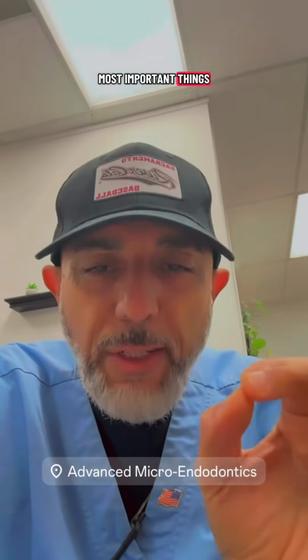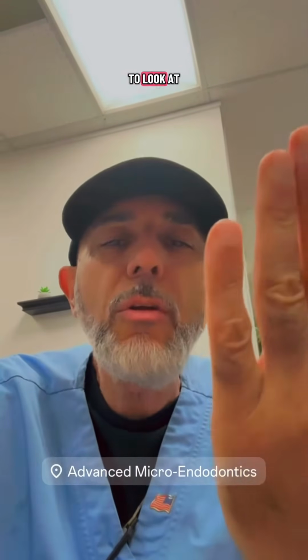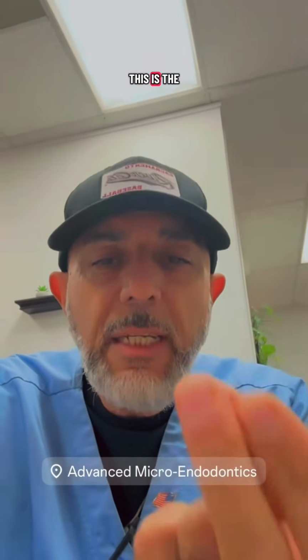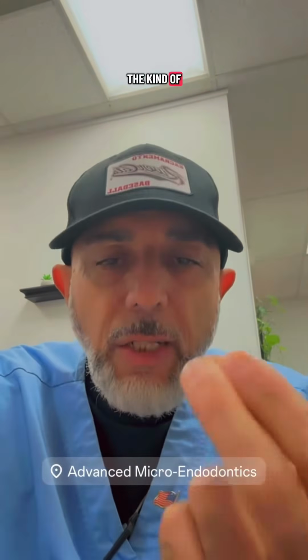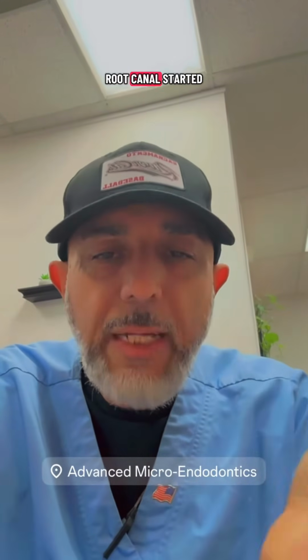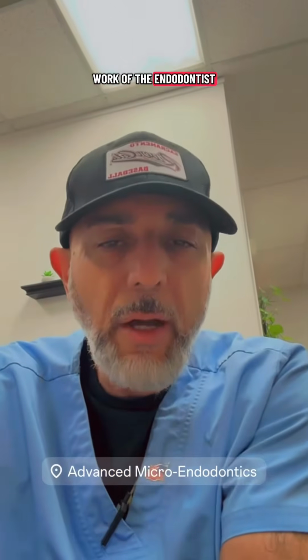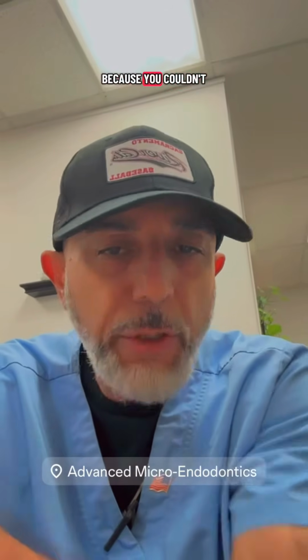One of the most important things I forgot to mention is case selection. If you're a general dentist, you should be able to look at a PA or a couple of PAs, multiple angulation PAs, and be able to tell if this is the kind of tooth that you can do. If it's not the kind of tooth that you can do, don't get the root canal started. Don't complicate the work of the endodontist that you're going to refer the patient to mid-treatment because you couldn't do it.